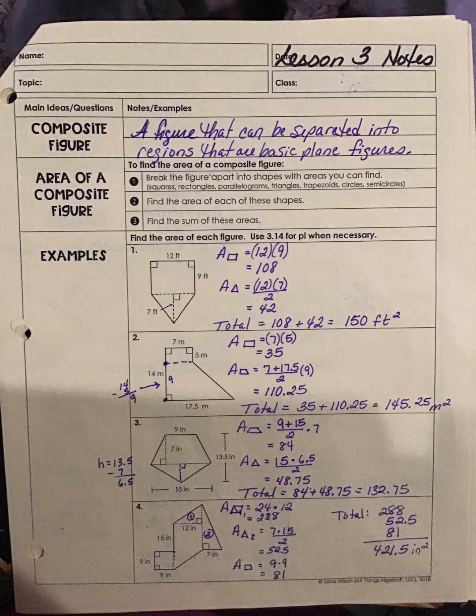Let's look at finding the area of a composite figure. A composite figure is a figure that can be separated into two regions that are basic plane figures. To find the area of a composite figure, break the figure apart into shapes with areas that you can find. For example, squares, rectangles, parallelograms, triangles, trapezoids, circles, or semicircles.